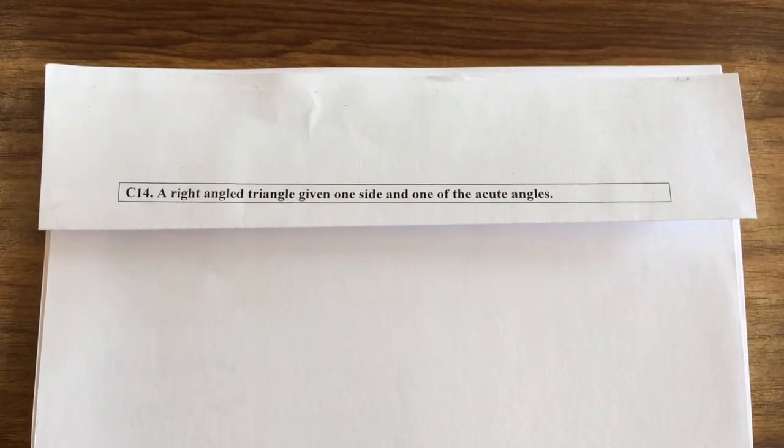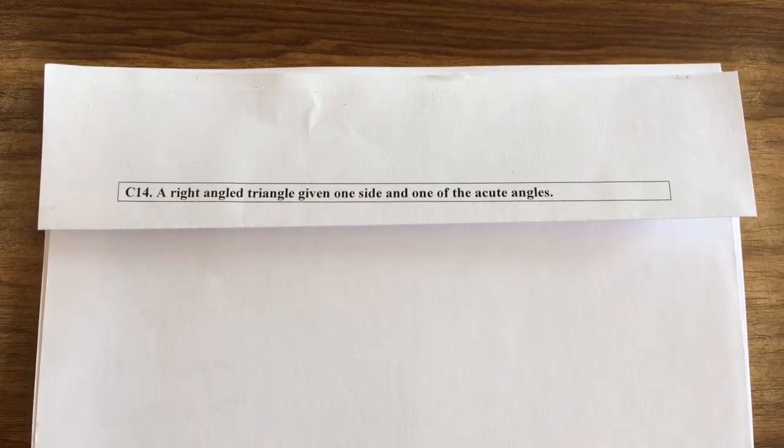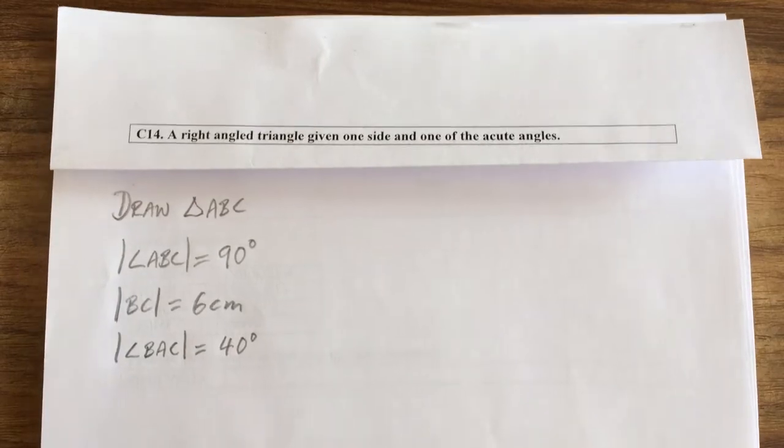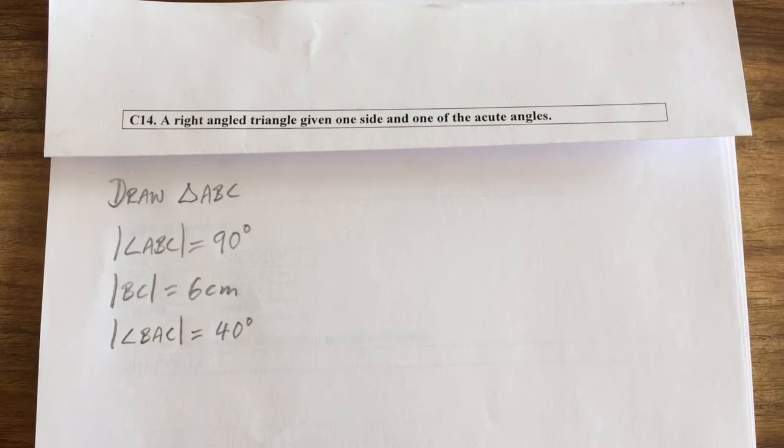Construction 14, how to draw a right angle triangle given one side and one of the acute angles. So here is an example of this construction. We have to draw triangle ABC, where angle ABC is 90 degrees, the distance from B to C is 6 centimetres, and the angle BAC is 40 degrees.